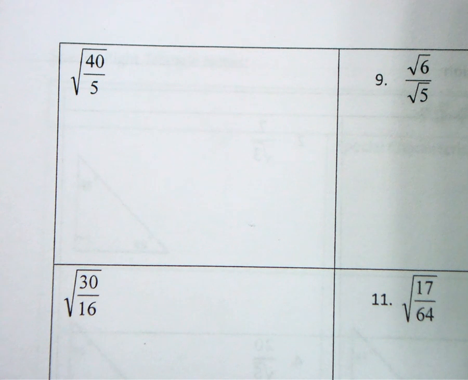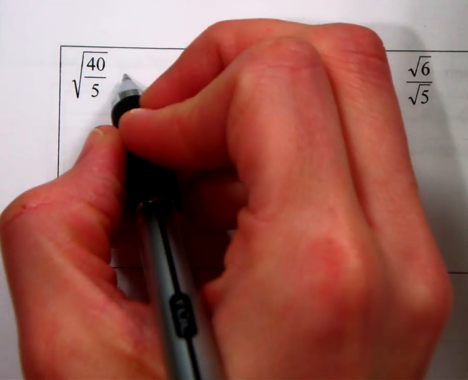The first one is, if you can actually divide the numbers that you're looking at, divide them first. For example, this first one says 40 over 5. Do you see how both of them are underneath the radical? Since they are both underneath the radical, you can actually divide them. So does 40 divide by 5? Yeah, let's divide it. 40 divided by 5 is the square root of 8.